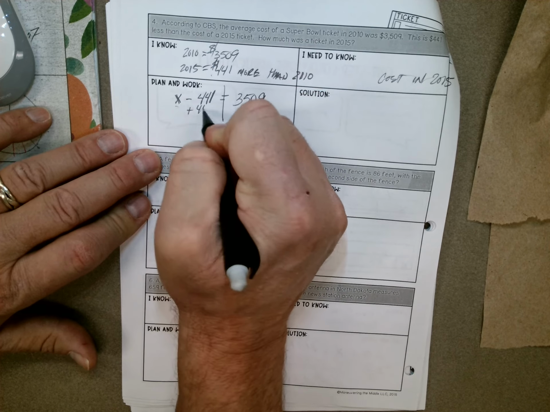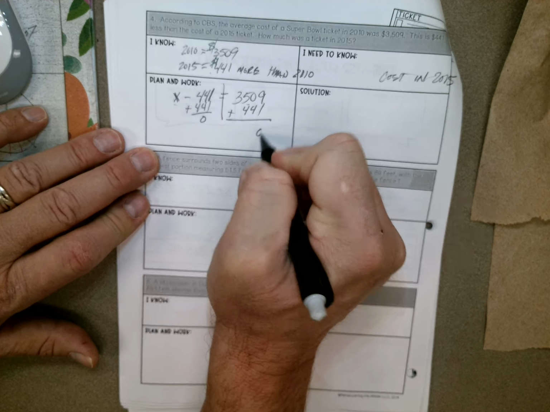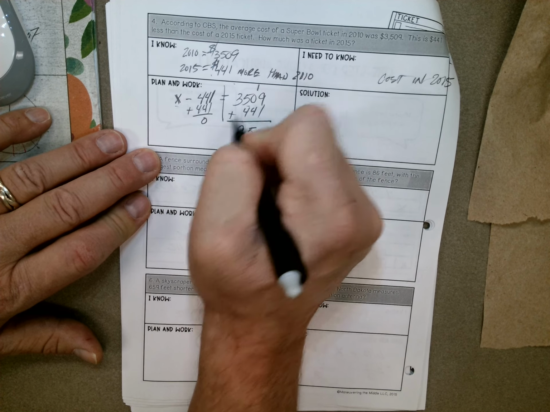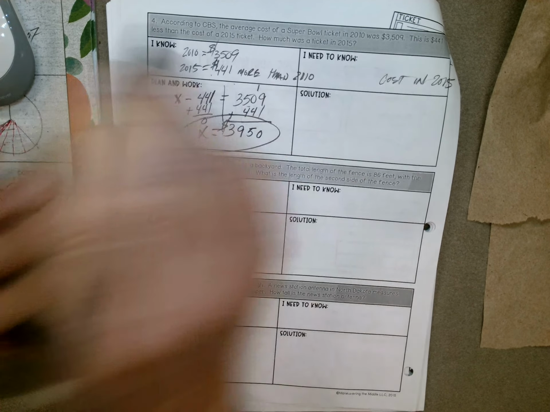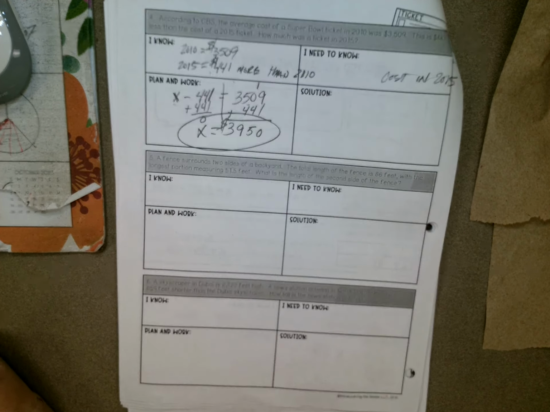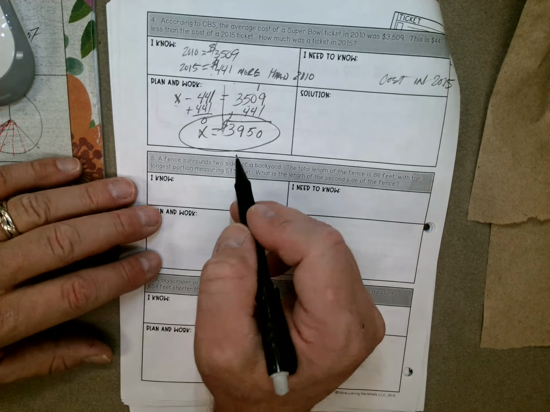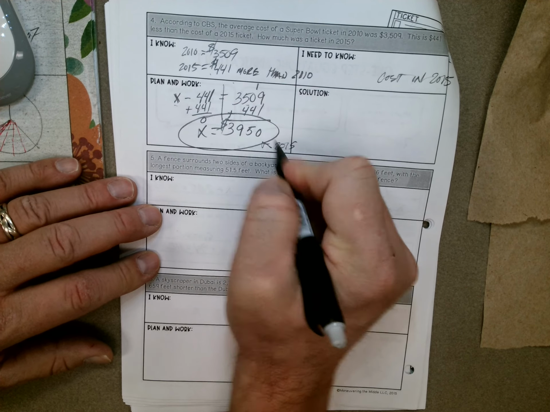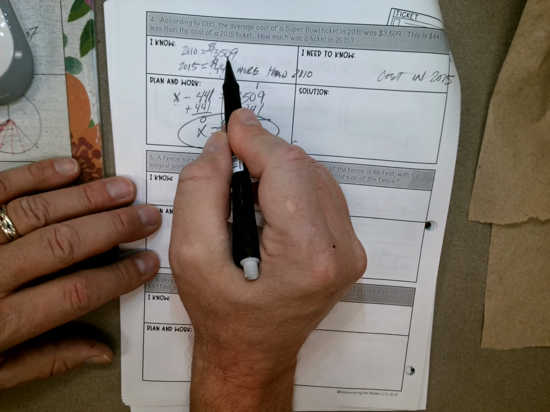So I'm going to add 441 to both sides. 10, carry the 1, 5, 9, and 3. So X is going to equal $3,950. So let's go back and talk about this for a second. This is the cost in 2015. Okay. It is $441 more than 2010.